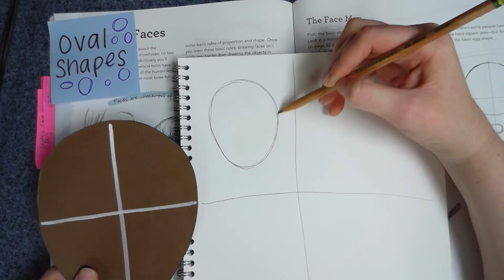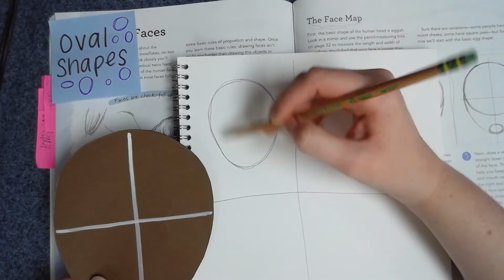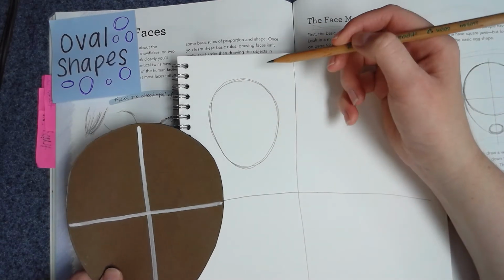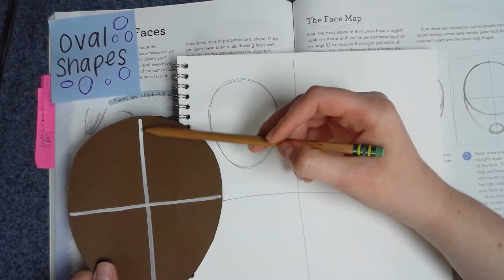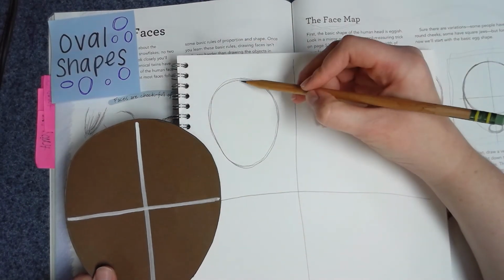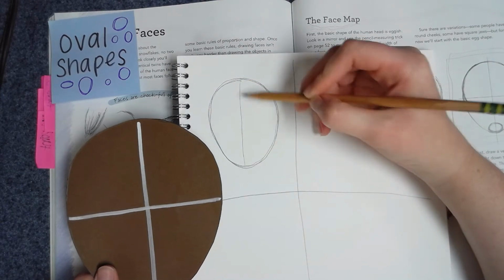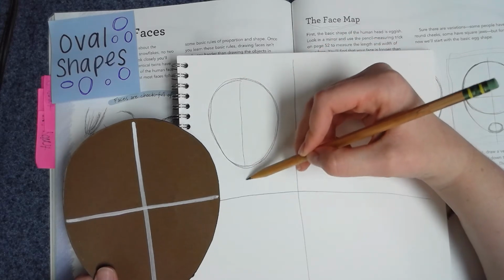So this is one way that artists sketch. They draw the same line over and over again to try to get it just right. And then I would like you to create the face map. So there's one line going down for symmetry. Symmetry is when one side looks like the other side. So I drew a line just cutting this egg right in half.